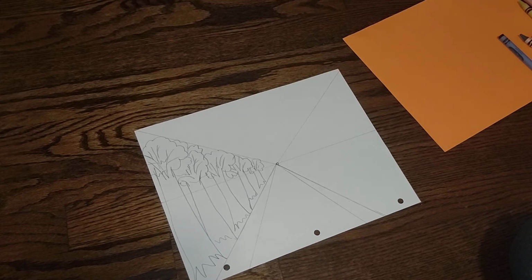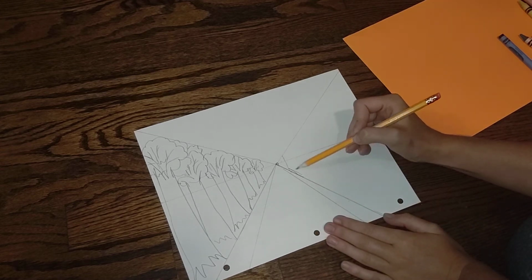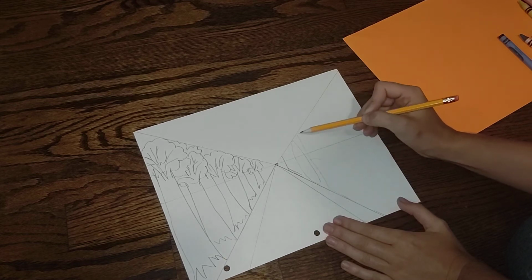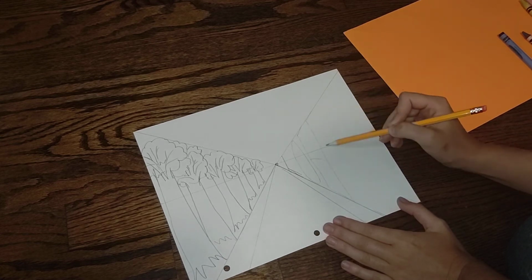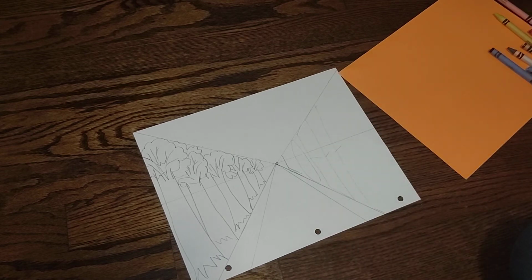Or you can draw buildings, or you can even draw your name. Like, my last name is Leffler, so if you draw the letters of the name and make them as high as that, you can do that.